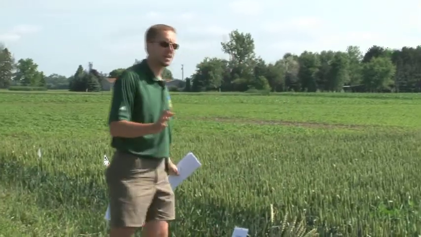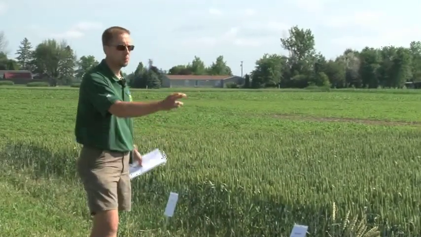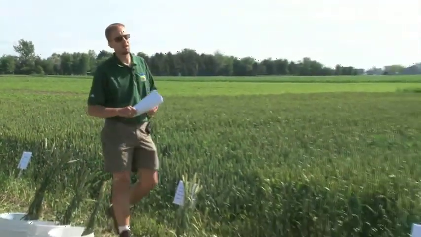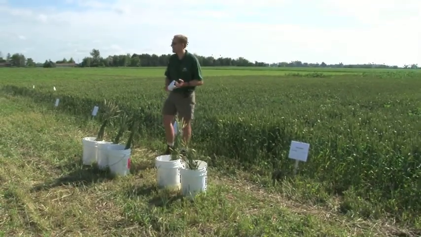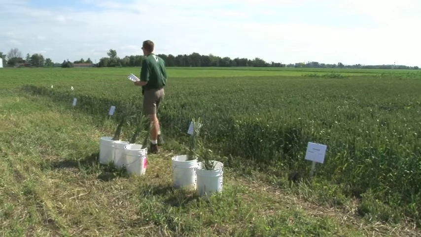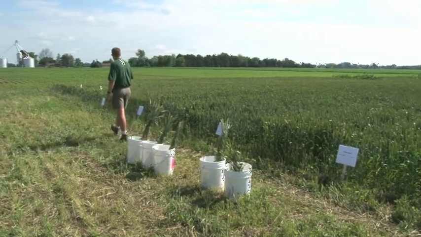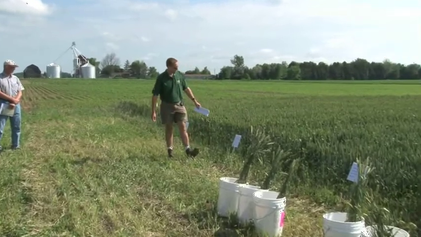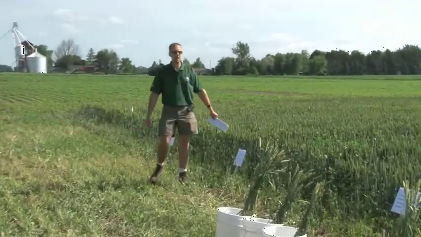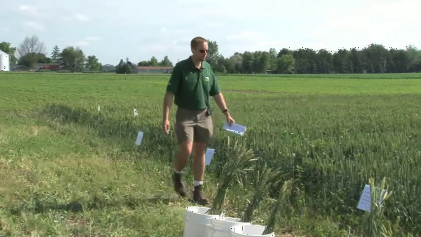So what we have going on here today, the first 4 plots you see here are either 140 or 70 units of N. The last 5 are all 100 units of N with different products, different management regimes, etc. And we'll talk about a few of those here now. The first plot you see here, 140 units of N applied at green up. Second one, 140 units split between green up and Feeks 6.